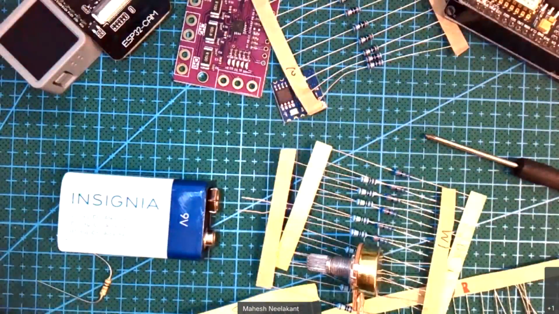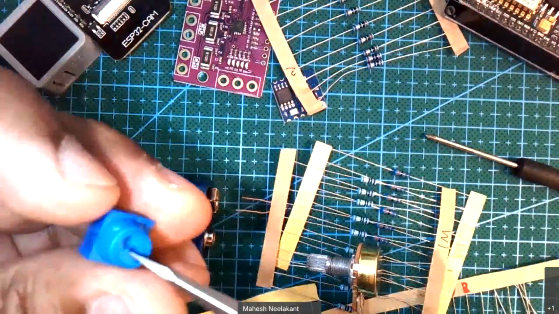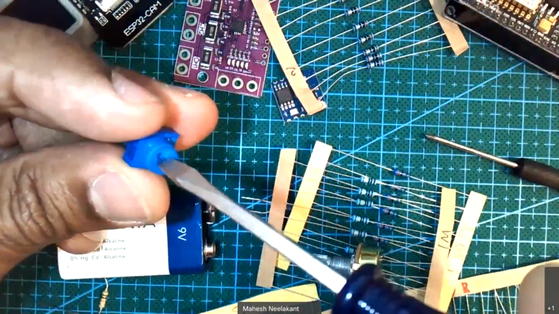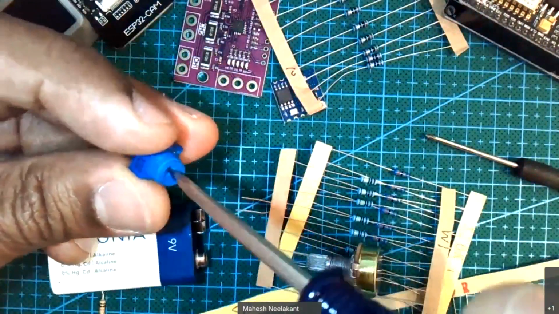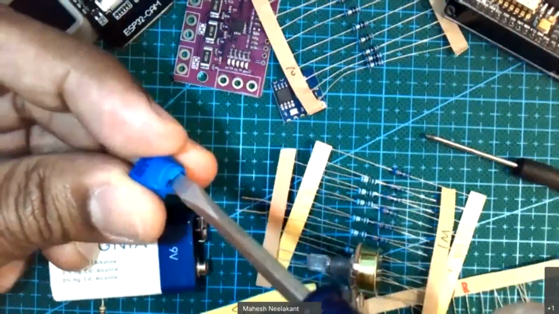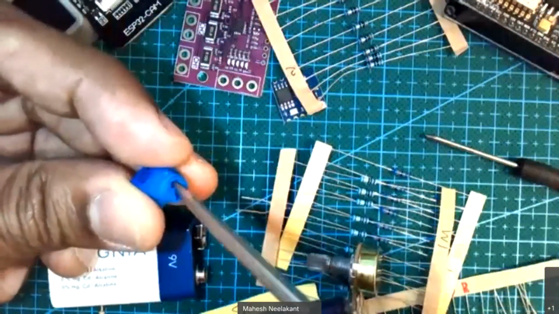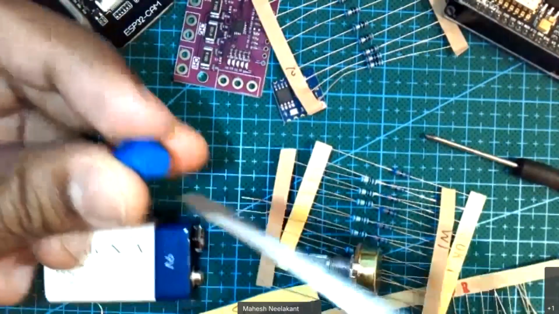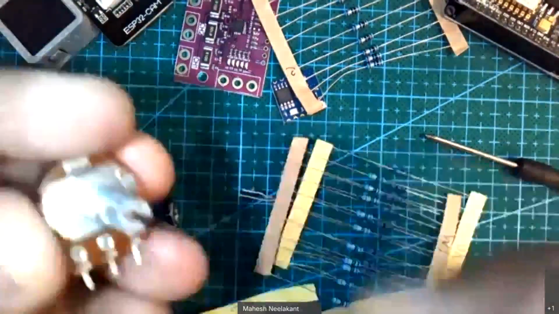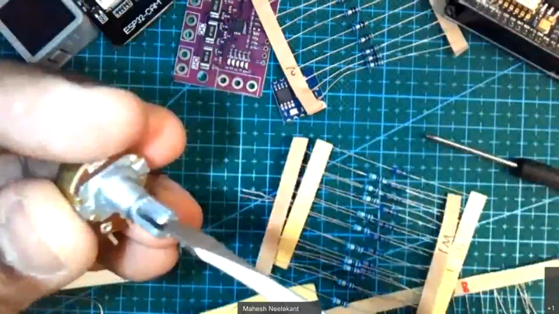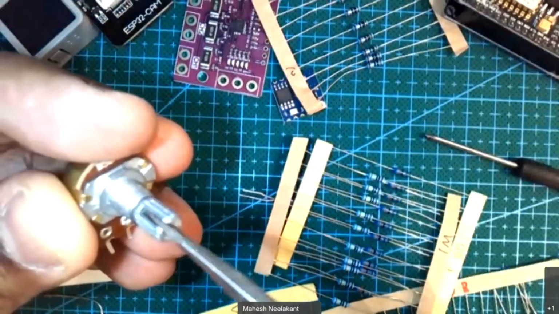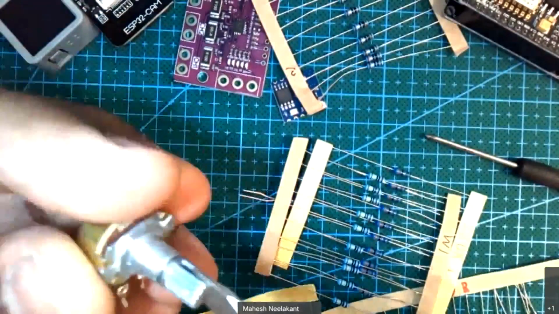This thing that looks like an arrow, let me make sure I get it underneath there, can actually be turned. You can use your fingers to turn it, or in this case, I'm using a screwdriver. And this actually controls the amount of resistance. And this one over here, I can actually use that to turn. And this controls the amount of resistance or the flow of electrons through it.